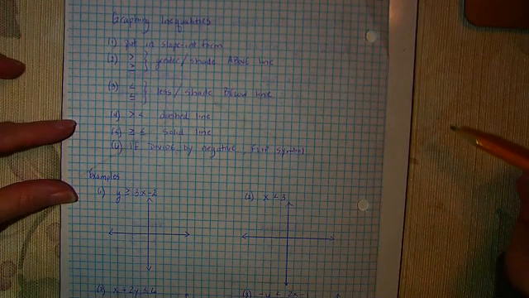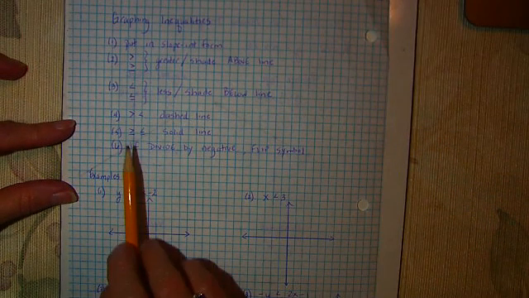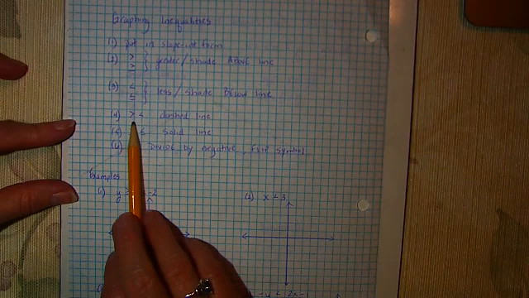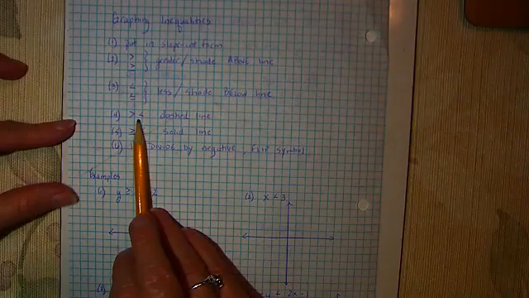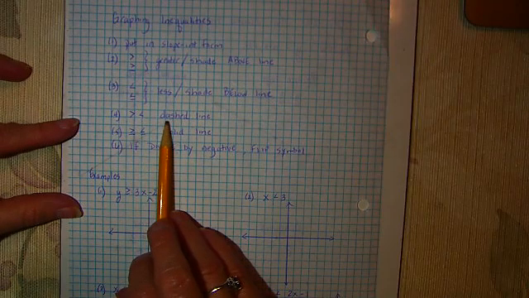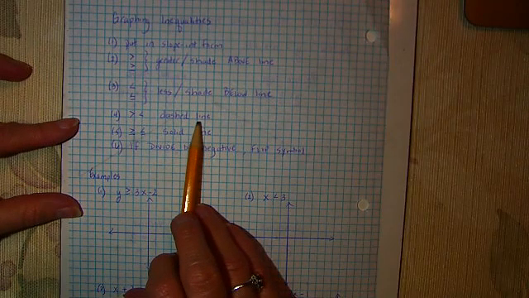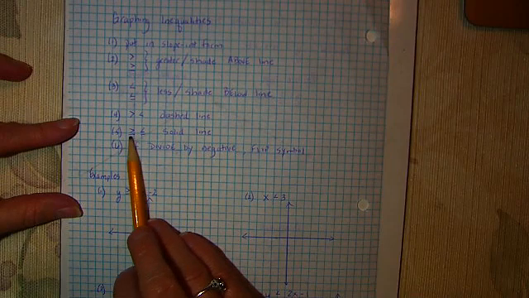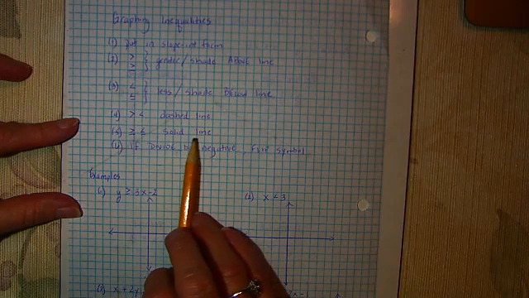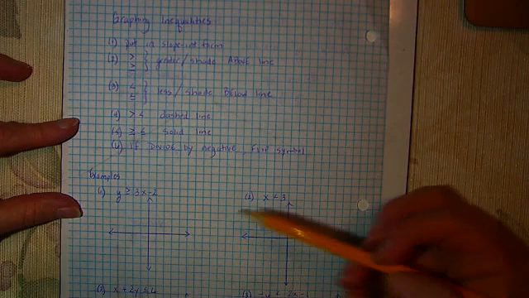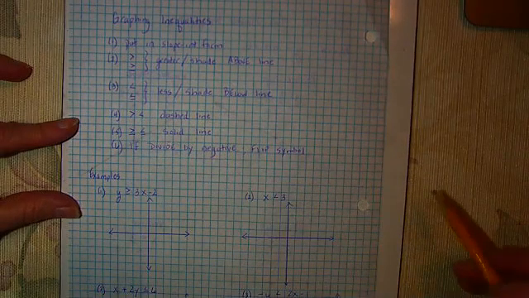Sometimes you have to pay attention to whether or not it has that little equal sign. If it is greater than or less than, when you make your graph, you're going to make a dashed line. If it is greater than or equal to or less than or equal to, then you're going to go ahead and make a solid line. So you do have to pay attention to that when you make your graph.